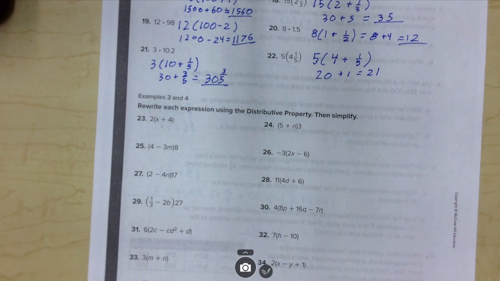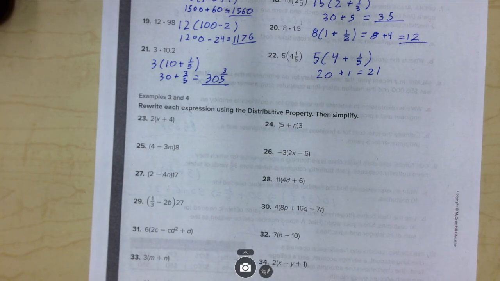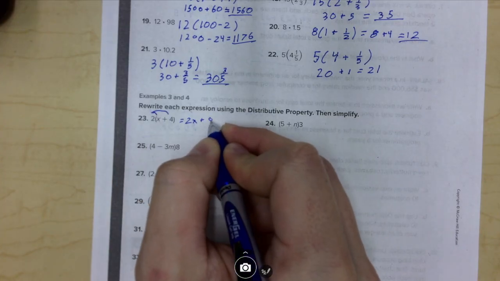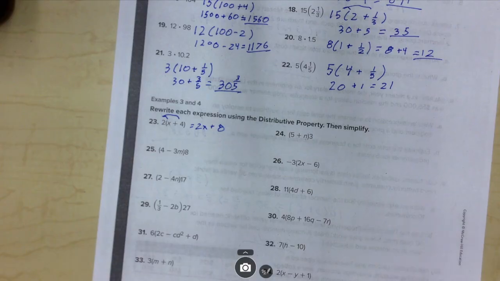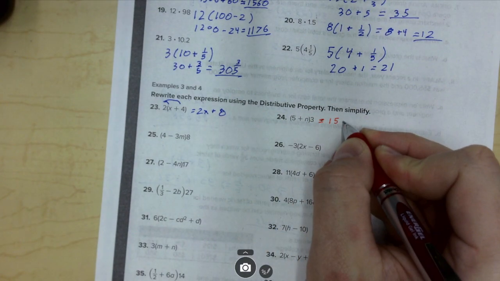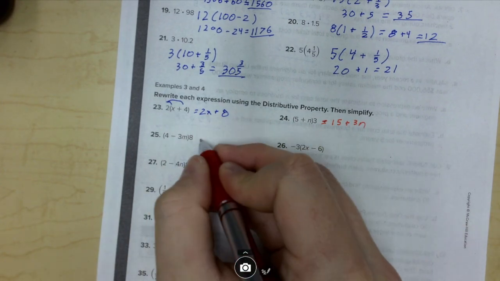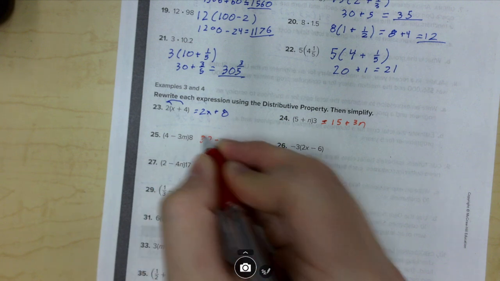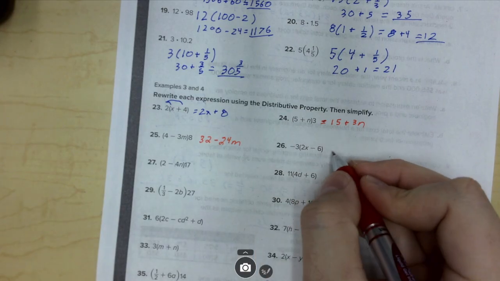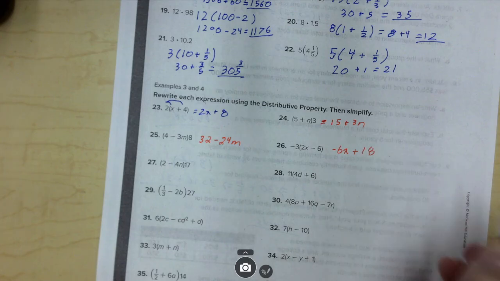All right. 21 through 38, these ones are easy because after we use distribution property, there's not many like terms we have to worry about. 2 times x is 2x. 2 times 4 is 8. 3 times 5 is 15. 3 times n is 3n. 4 times 8 is 32. 3 times 8 is negative 24m. Negative 3 times 2 is negative 6x. Negative 3 times negative 6 is positive 18.